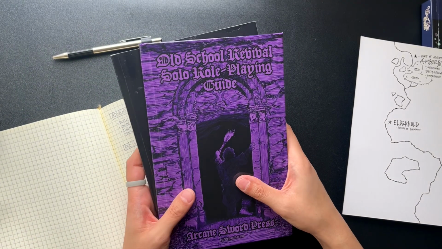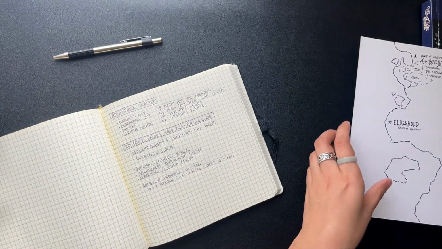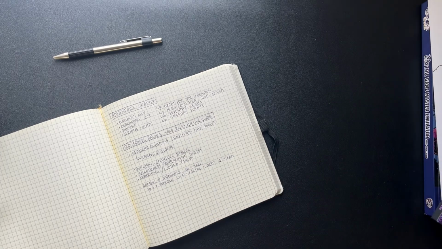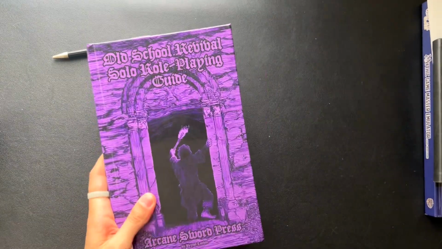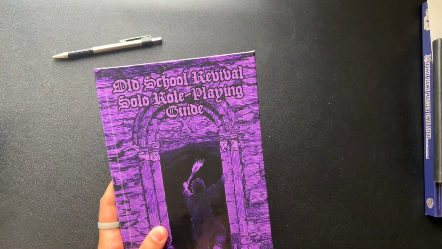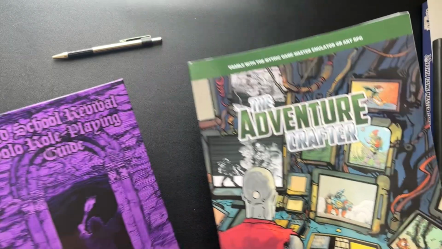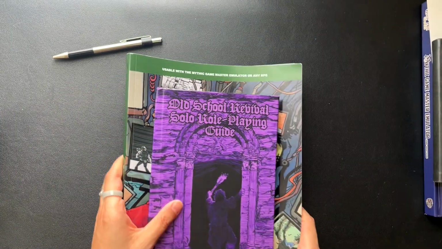But yeah, these are the tools that have been so helpful in my adventures. It's the Old School Revival Solo Role-Playing Guide and the Adventure Crafter. Let me know if you have any questions about these.